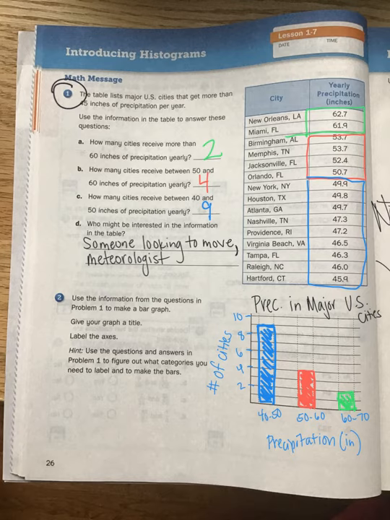So a bar graph has to have a title. So we wrote on page 10 in our interactive binders that a good graph has to have a title and axes labeled. You can see here that I gave it a title. So precipitation, I abbreviated, but precipitation in major U.S. cities. I put my precipitation down here, so my groups in inches, and then the number of cities on this side, okay? I took my blue, my 9 right here, and I put it down here. And then I took my 4, put it here, and then my 2 in the last column.